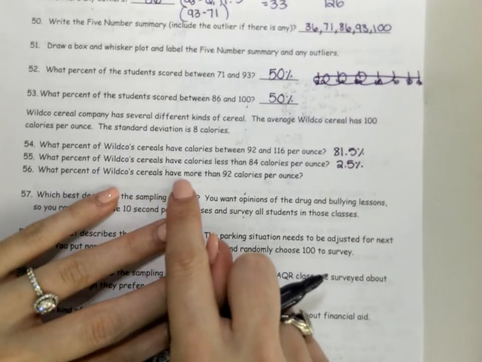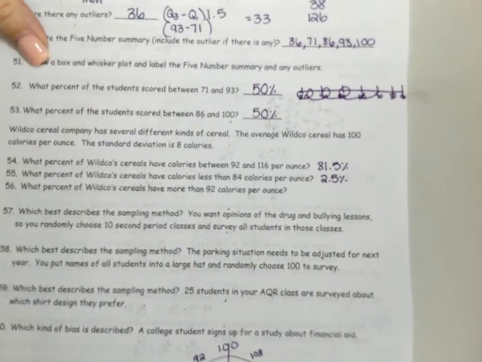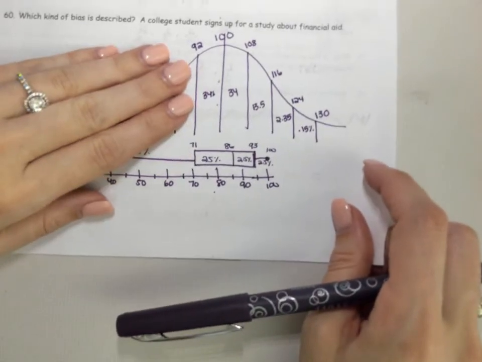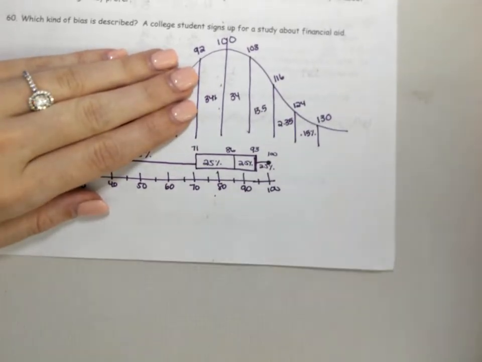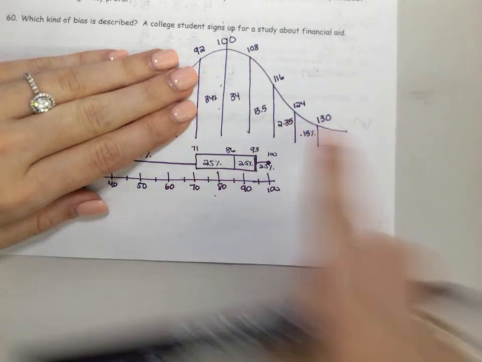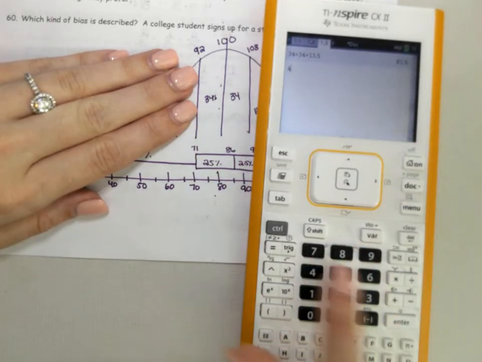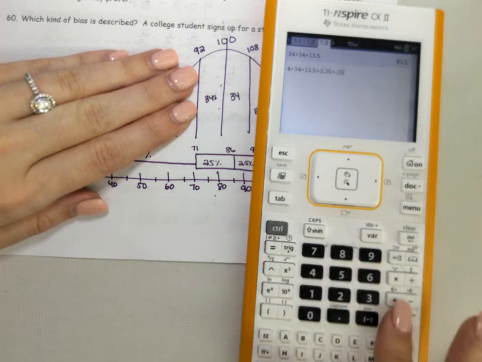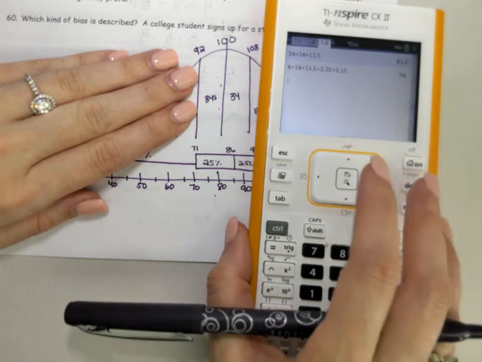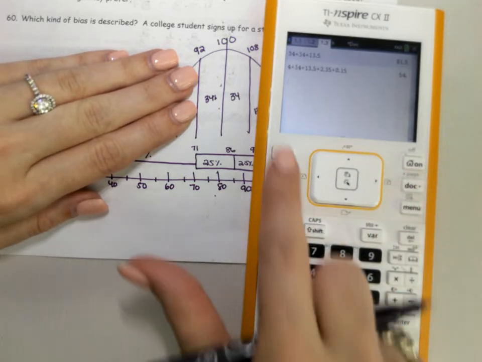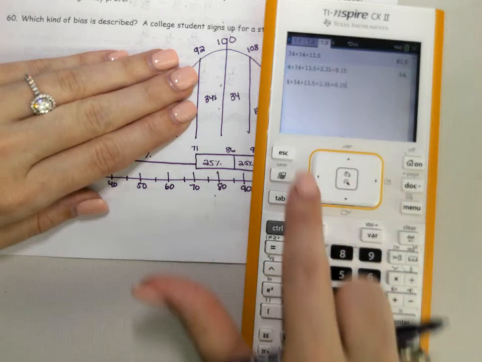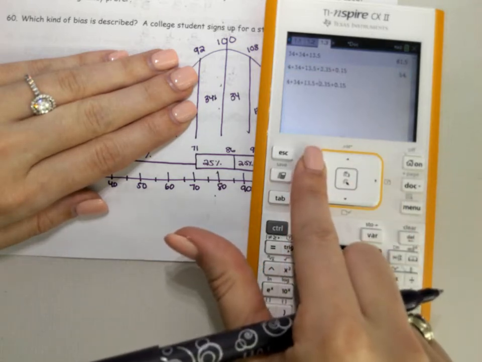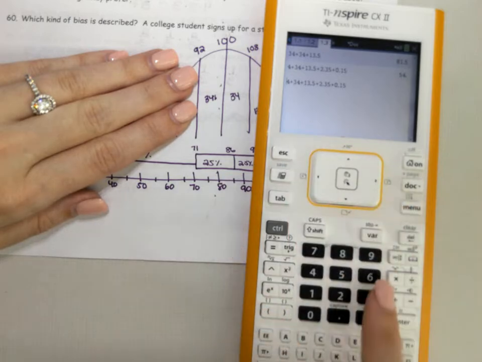What percent of Wildco cereals have more than 92 calories per ounce? Here's that 92, and it wants more than. So you're going to add all of these portions this way. So 34 plus 34 plus 13.5 plus 2.35 plus 0.15. I forgot the other 34. That didn't carry over. I was like, that's not right. 34. 84.